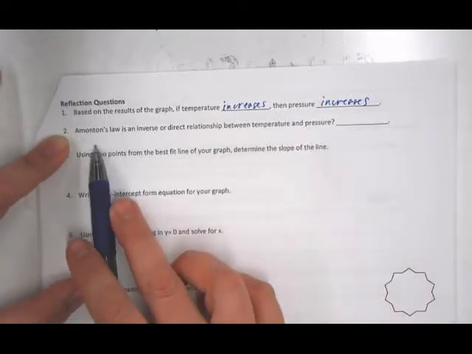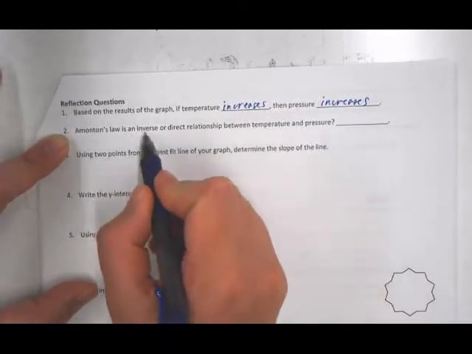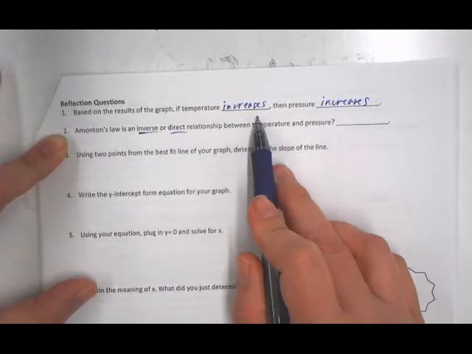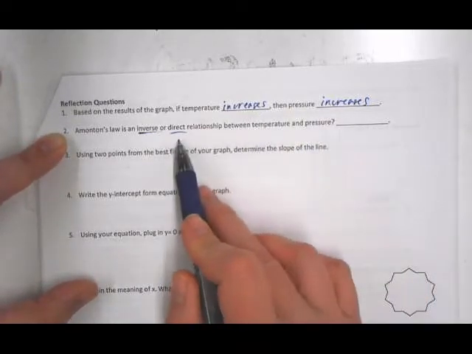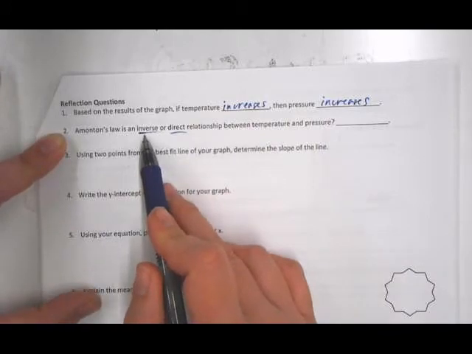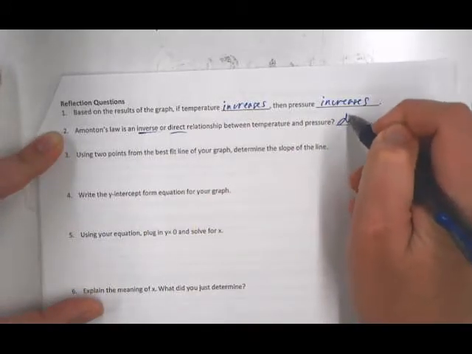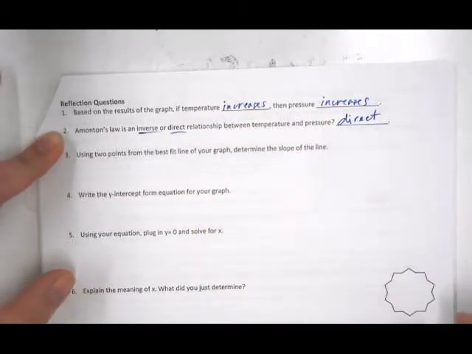Next we have Amonton's law then. Is this inverse or direct? Well, if one goes up and the other goes up, that means that they're doing the same thing. So this is called direct. The word inverse means opposite. So this is a direct relationship.